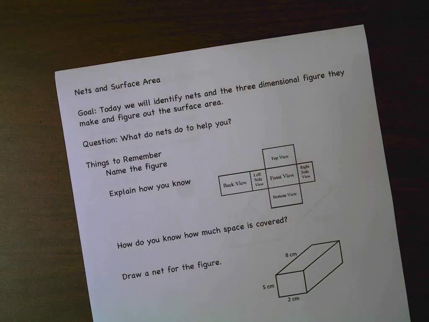The goal for today: we will identify nets and the three-dimensional figures they make and figure out the surface area. So we have a net, we're going to figure out the three-dimensional figure that it makes, and then we're going to determine what the surface area is. Okay, so it's kind of fun. You see a net, hopefully you know what a net is. If you don't, then I'll help you with that.